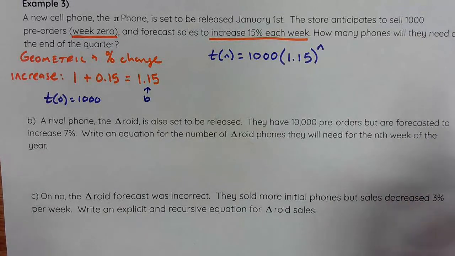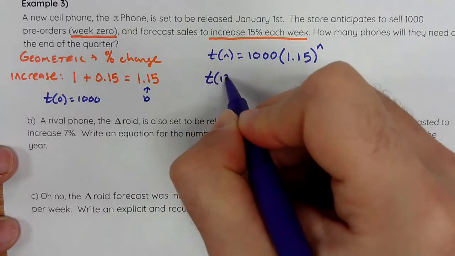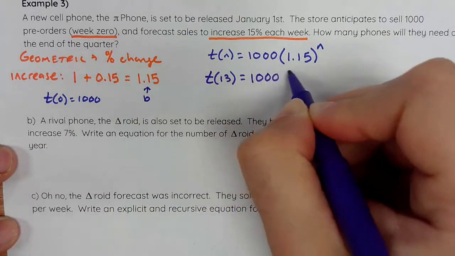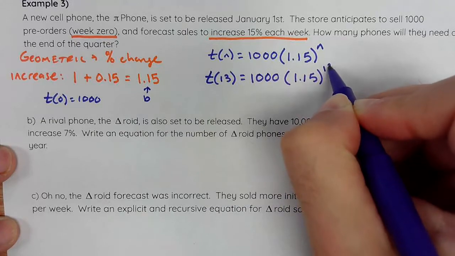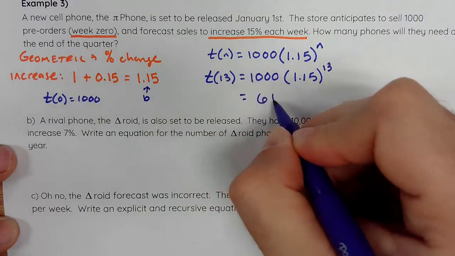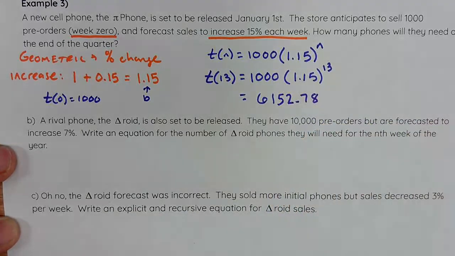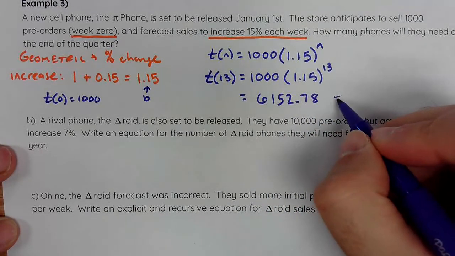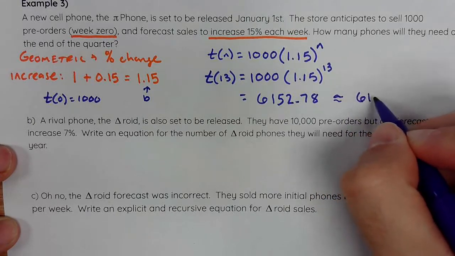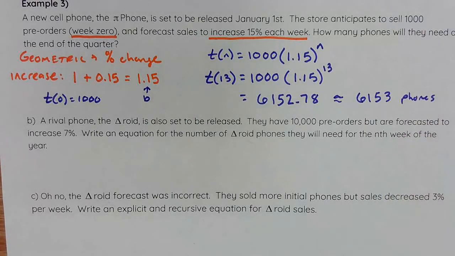Now, we want to find out how many phones we'll need at the end of the quarter. So a quarter is a fourth of a year. A year has 52 weeks, so a quarter is going to be 13 weeks. So we're finding T of 13. So 1,000 times 1.15 to the power of 13. This gives us a value of 6,152.78 phones. So if we want to have enough, we would need 6,153 phones. We're going to round that up so that we have enough phones.